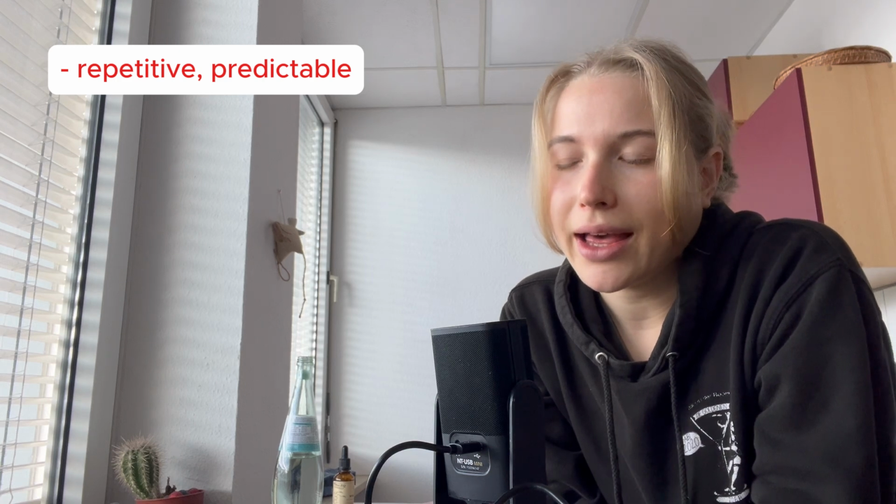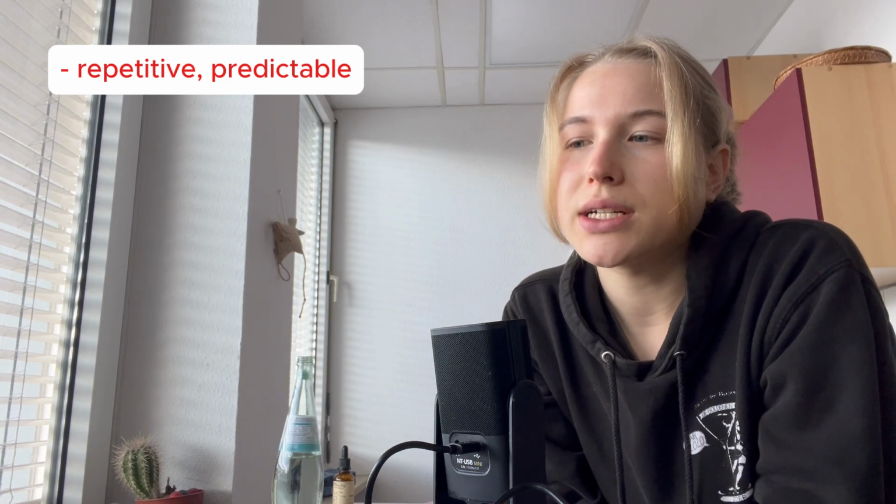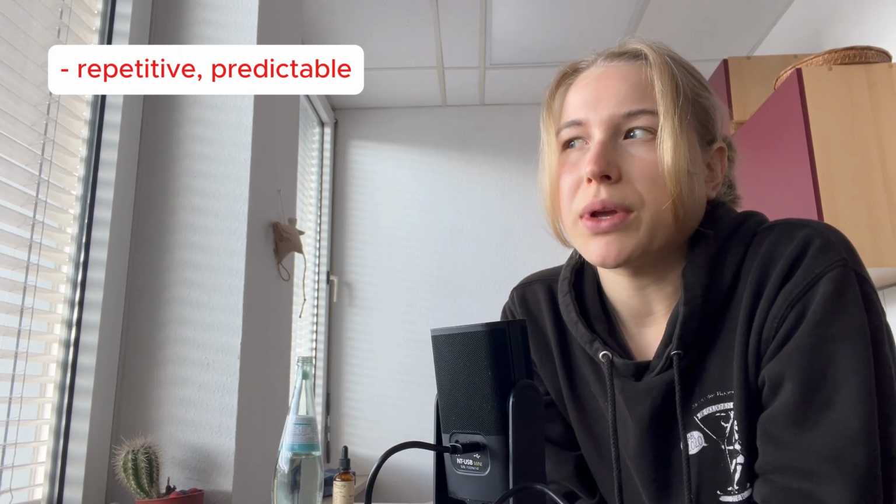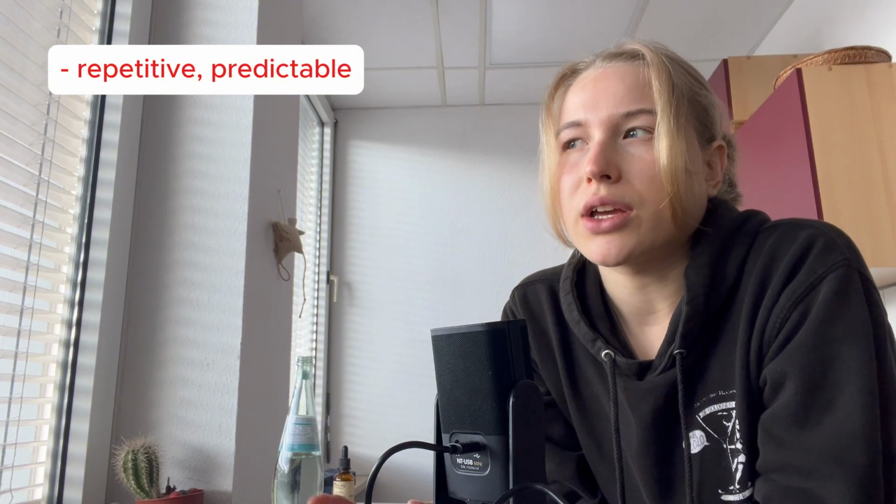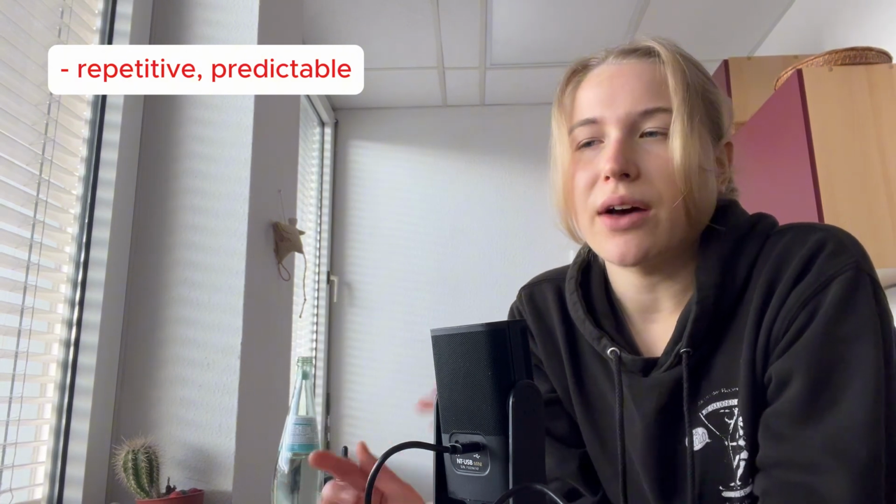A con is that it can become repetitive and quite predictable, because often you have one element and the things it can do and the things it can't do. But honestly, I think that's only true if you don't think about cool ways to get around that. I always think about, for example, Pokemon.